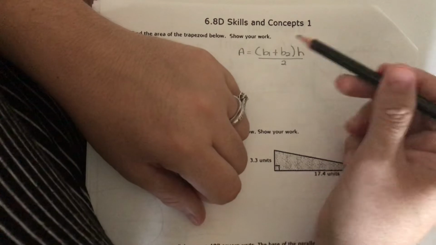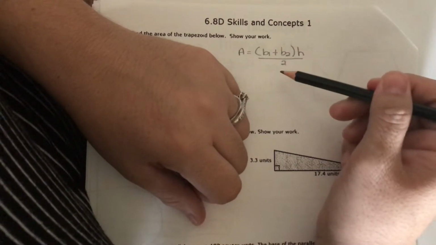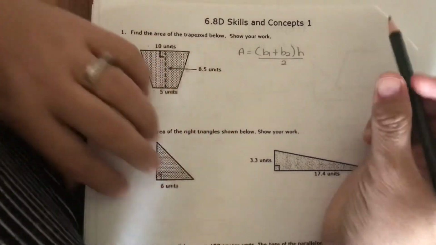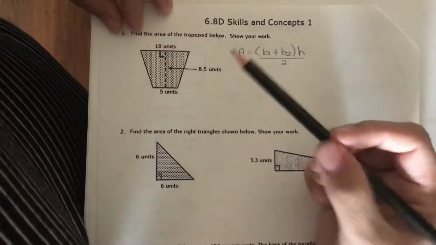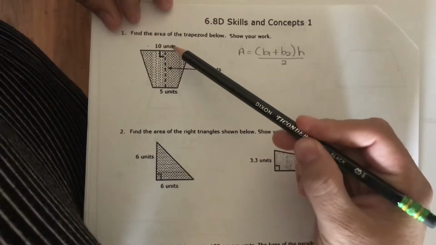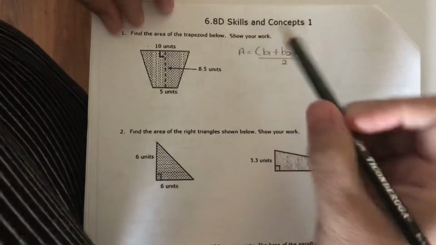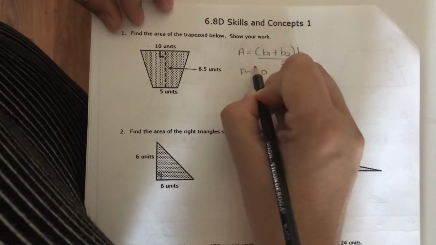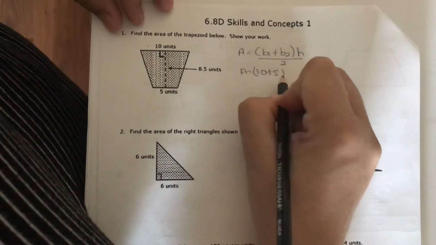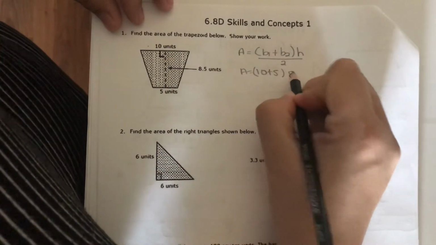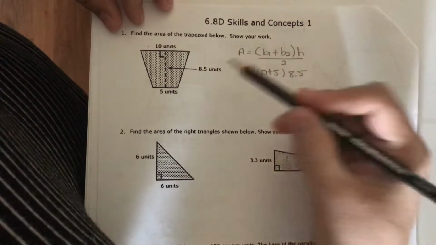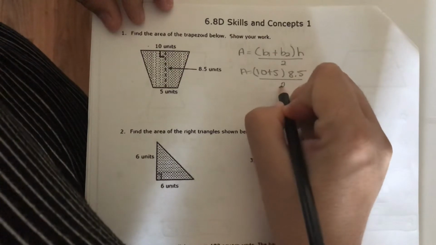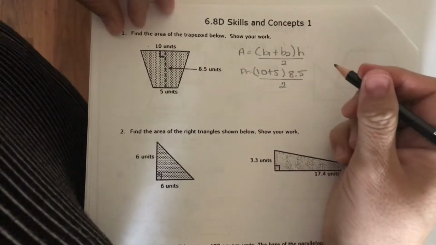So I like to use this formula where it has the division of 2 at the end, just so it's a little bit easier for you guys to use, okay? It doesn't matter which one you want to be base 1 or 2. In this case, I'm just going to use 10 as base 1 and 5 as base 2. But if you want to do it either or, doesn't matter. My height is 8.5, and then of course I'm going to divide that by 2.